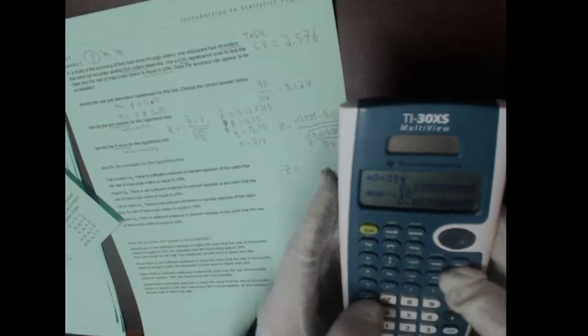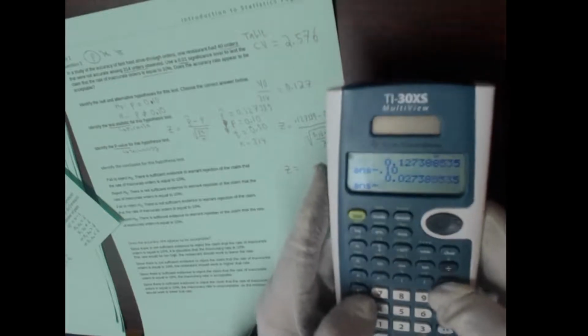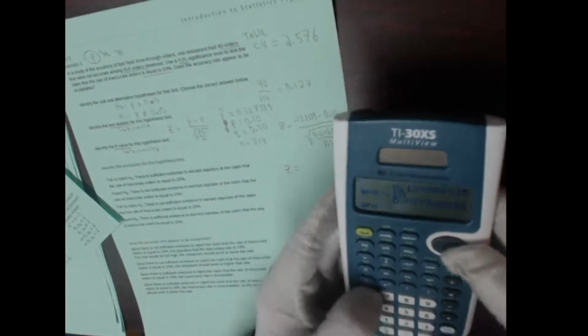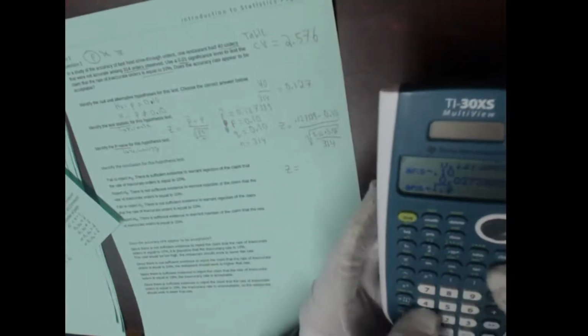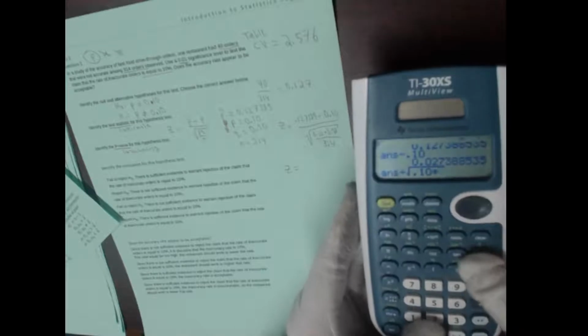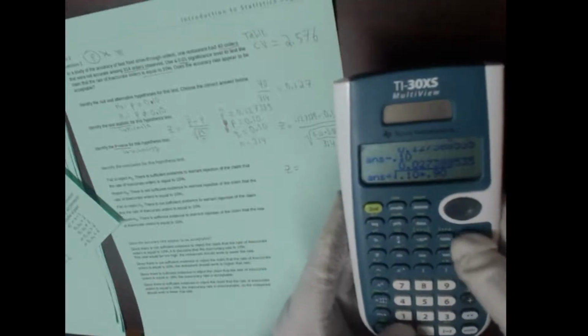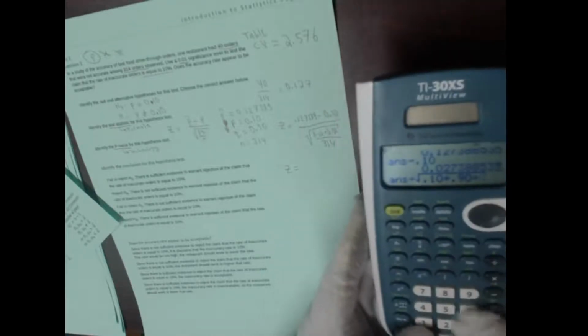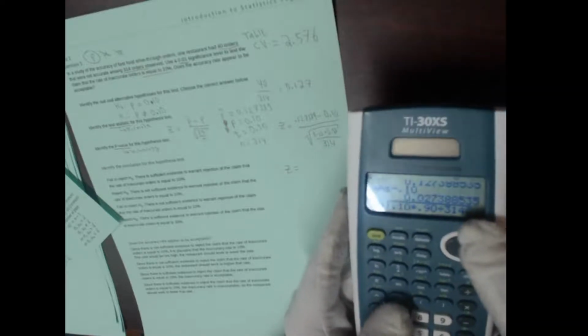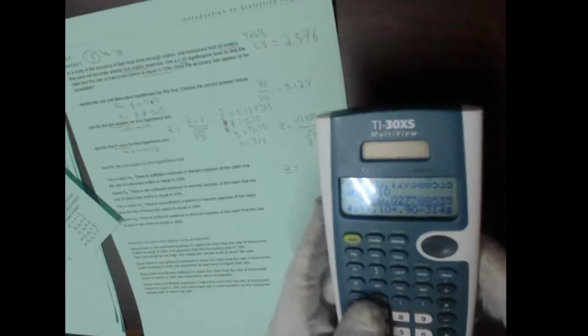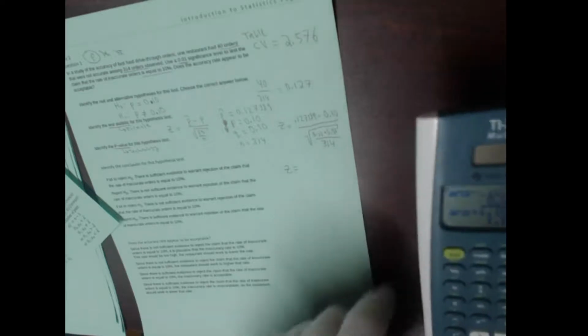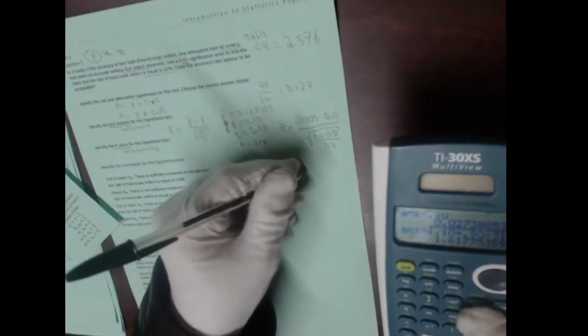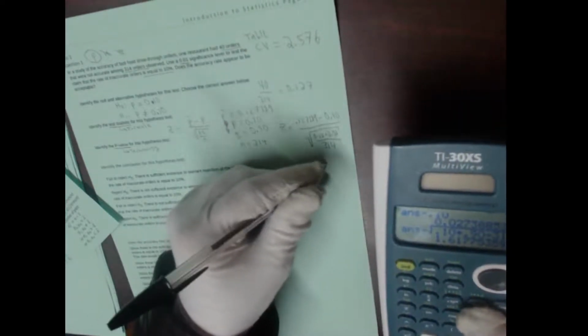So now we're going to divide by the square root of 0.10 times 0.90 divided by 314, all being inside of the square root. Press enter. And we get a z of 1.61775.